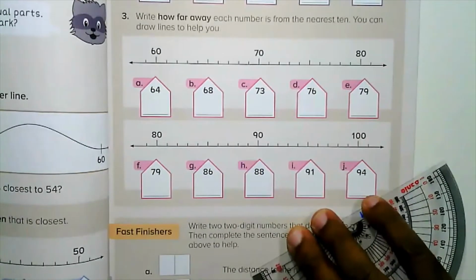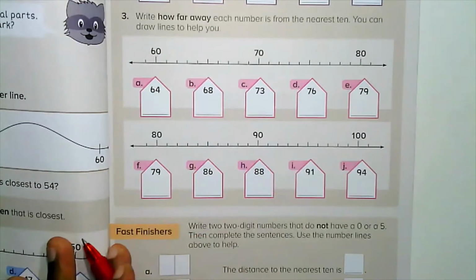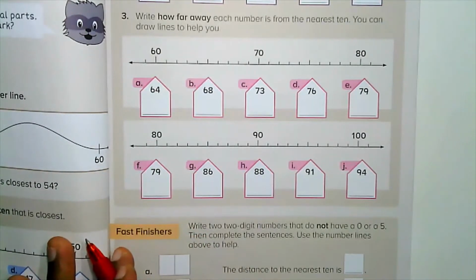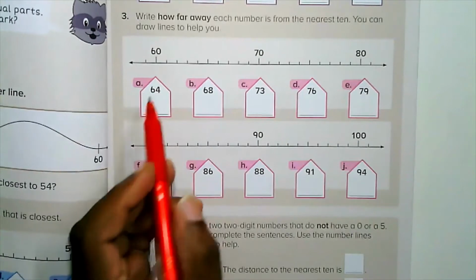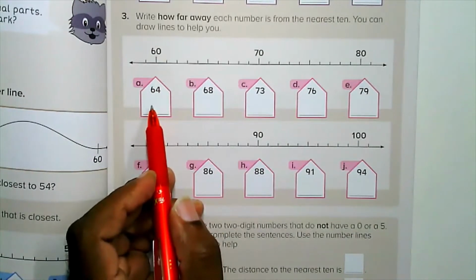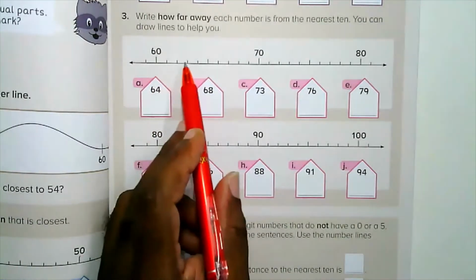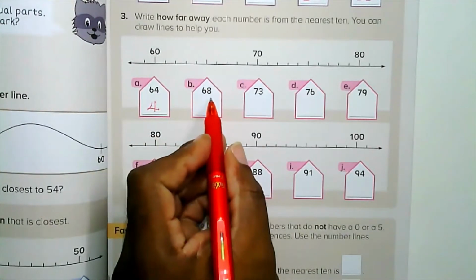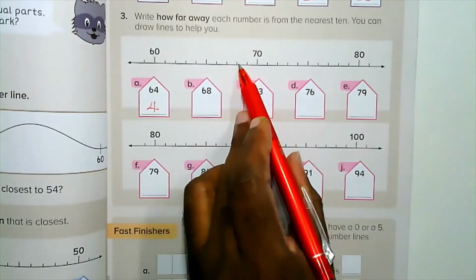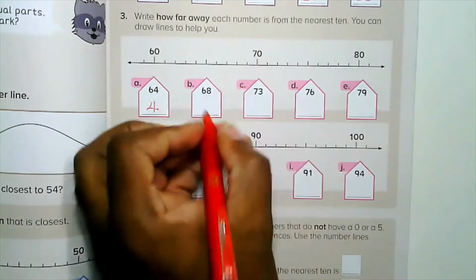Number 3. Write how far away each number is from the nearest 10. You can draw lines to help you. So from 64, far away we have 1, 2, 3, 4. From 68, 68 will be here. So far away is 1, 2, by 2.